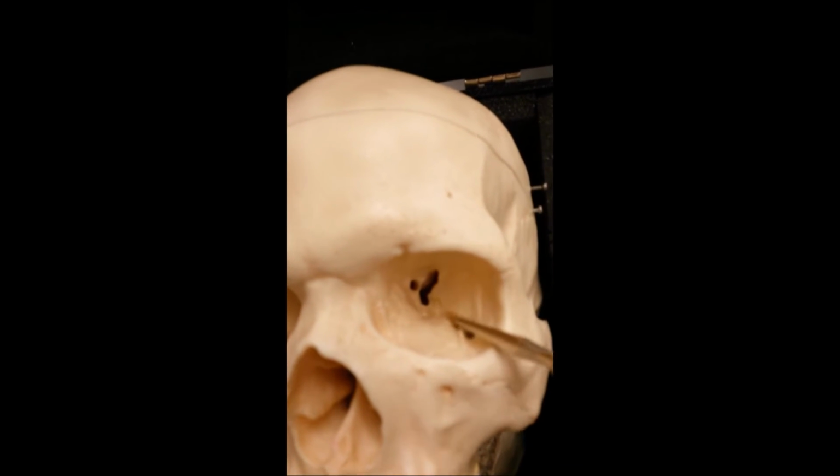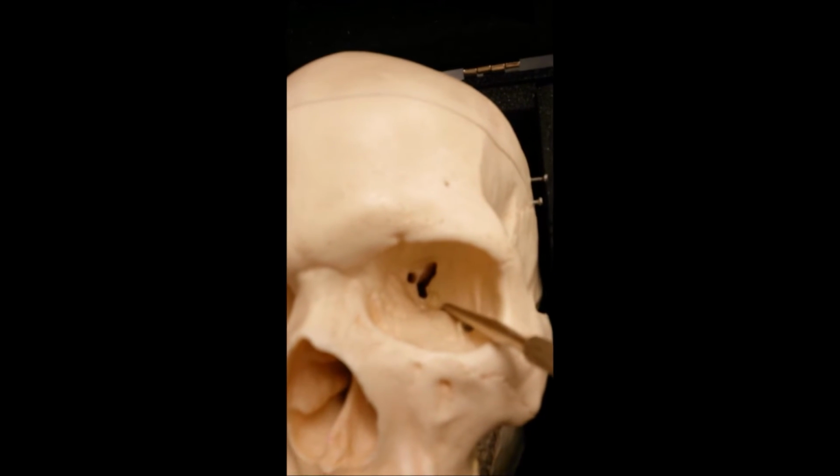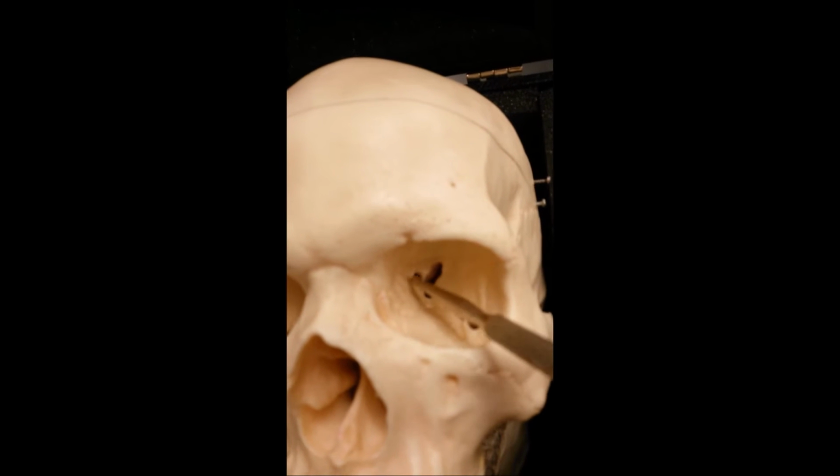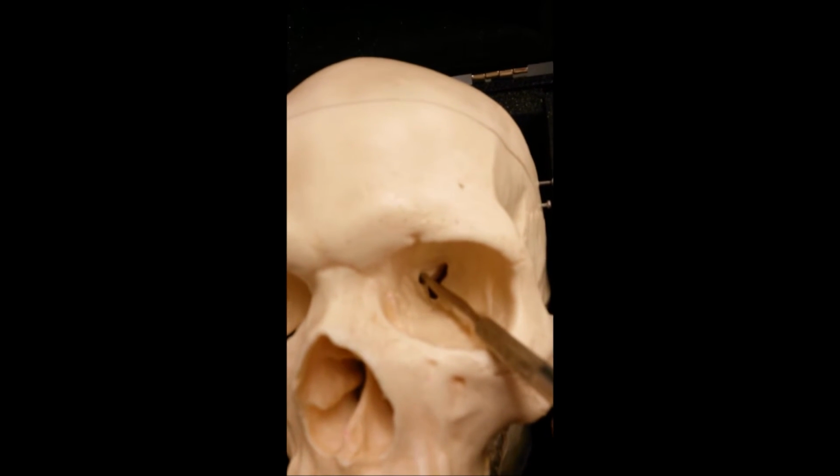This is the orbit. This is the inferior of the orbit. This is the fissure, inferior orbital fissure. And this is another fissure that's superior. So superior orbital fissure. And the O is the optic foramen or optic canal.